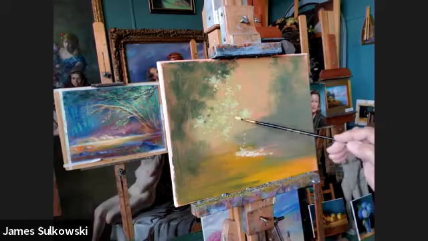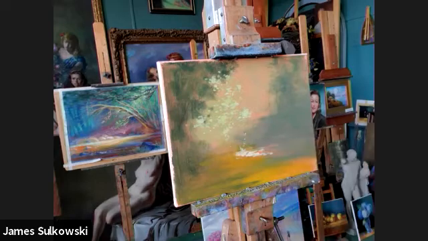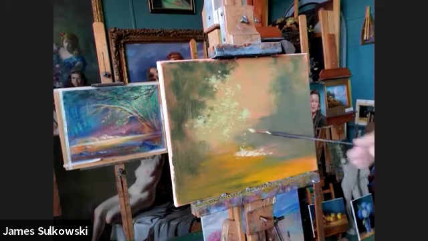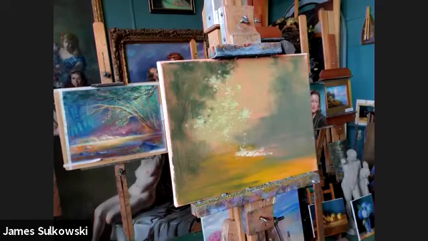Okay, see, so that's trickling down. I'm going to take some white now, titanium white, and this is a lighter green, not really yellow.